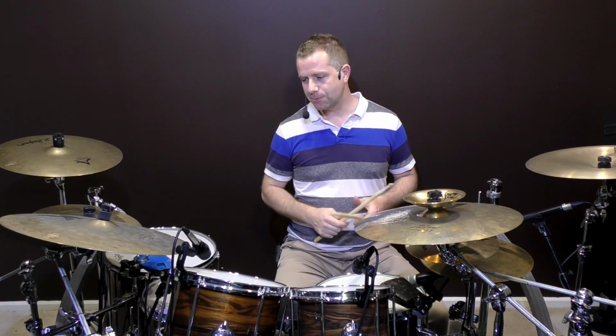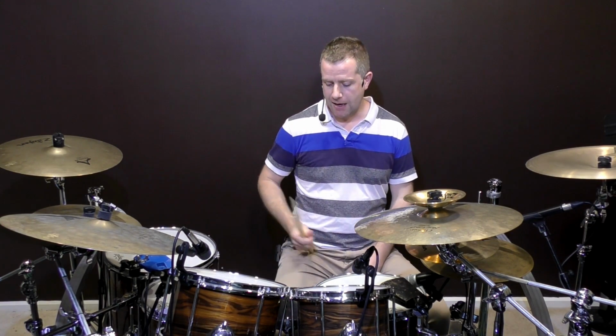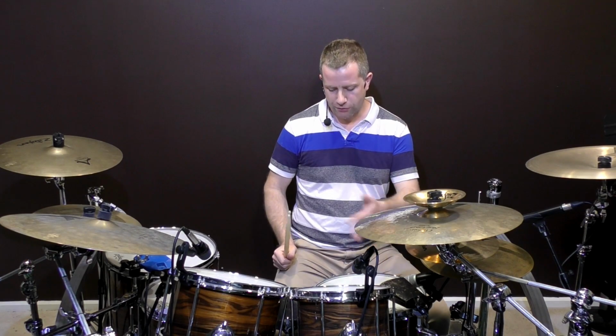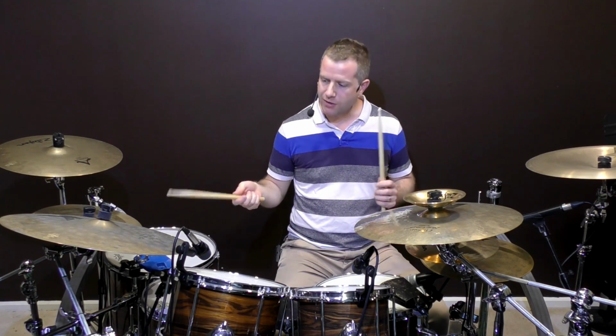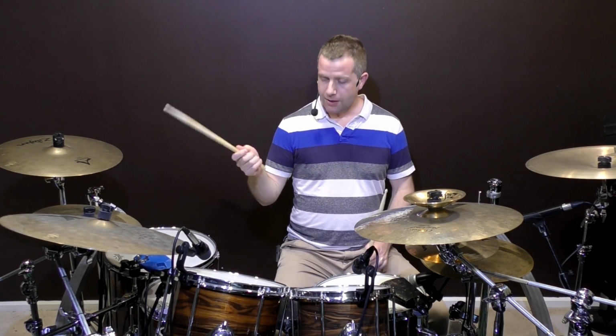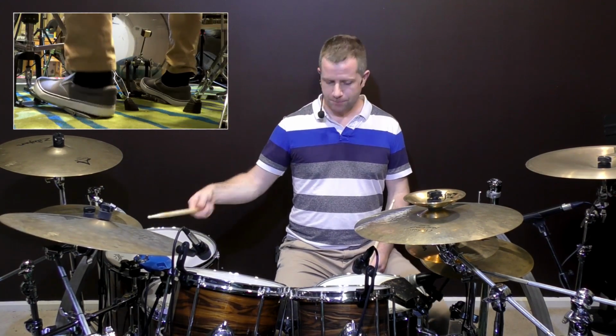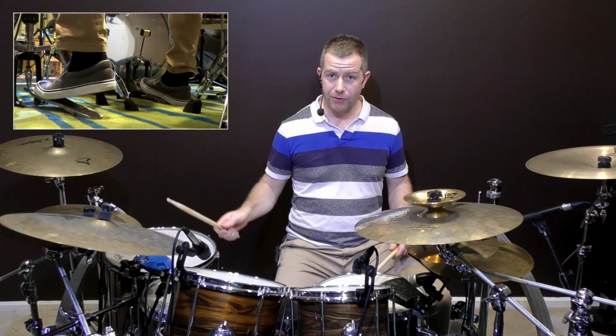This is, again, when you're starting to build your vocab in jazz, and you're starting to include some broken triplet phrasings, this one works really well. So if we're starting with our jazz ride pattern of just 1, 2, a 3, 4, a 1, hi-hat on 2 and 4, nice and slow, you get.